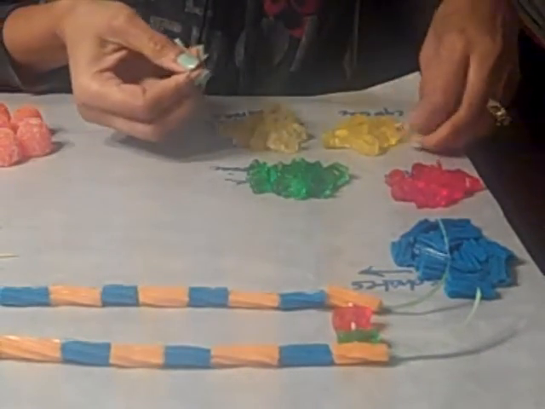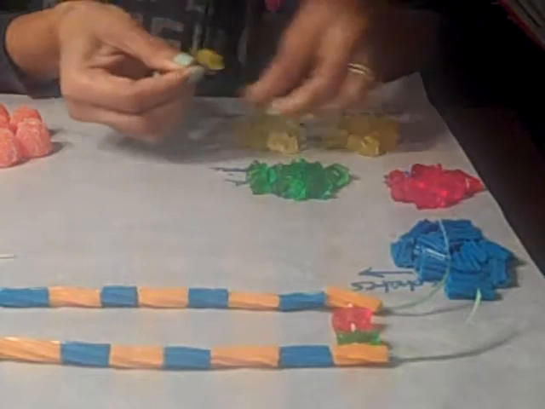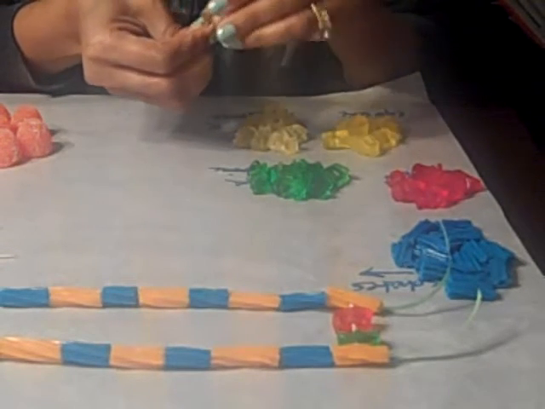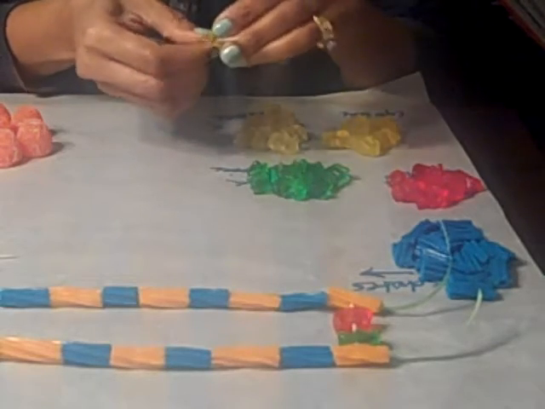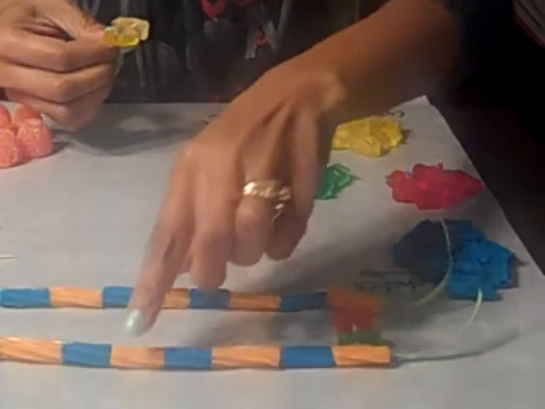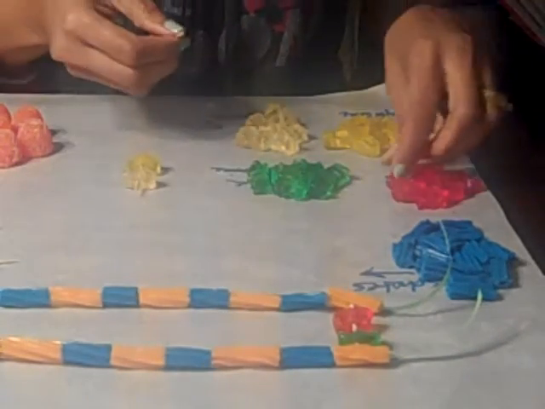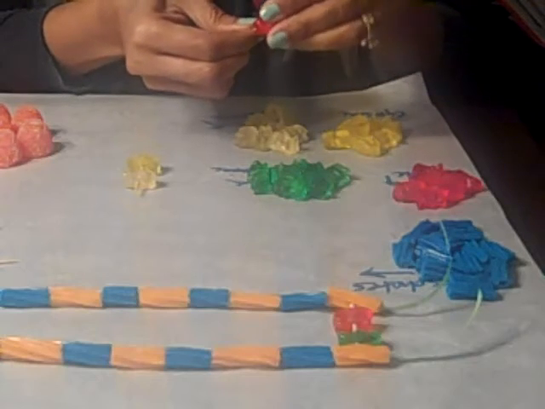Okay, and then I'm going to have a cytosine and a guanine. And actually I can go ahead and do all of those. I'm going to need 1, 2, 3, 4 nitrogen base pairs.